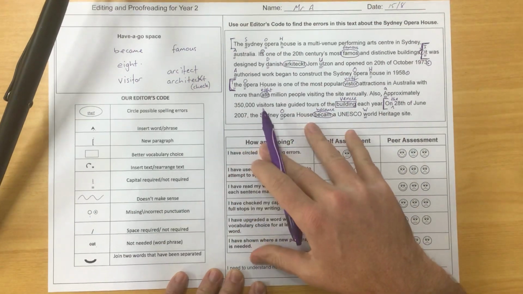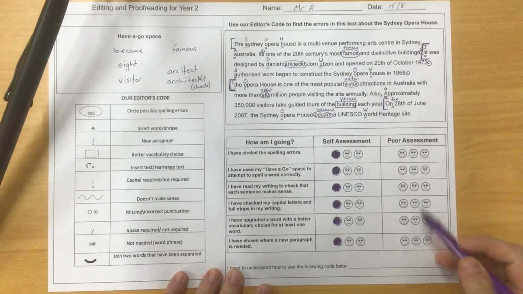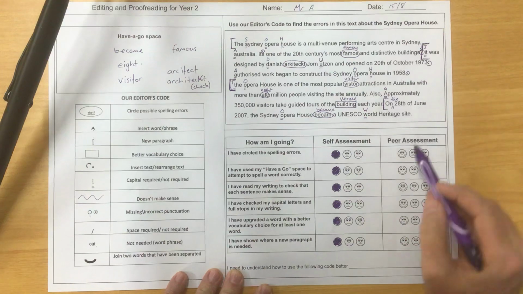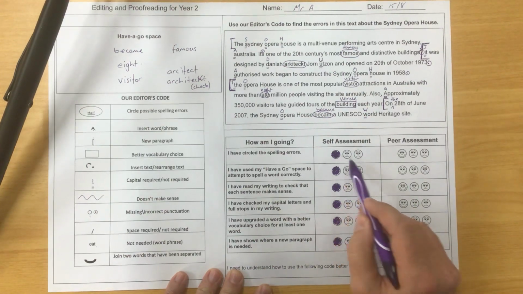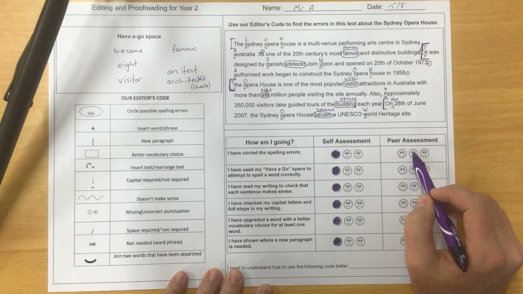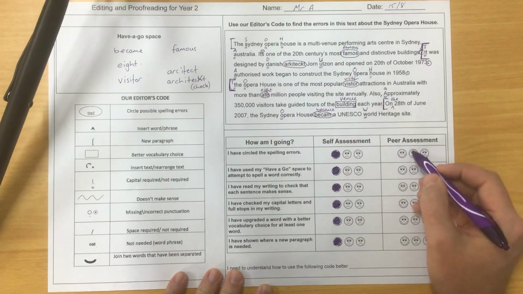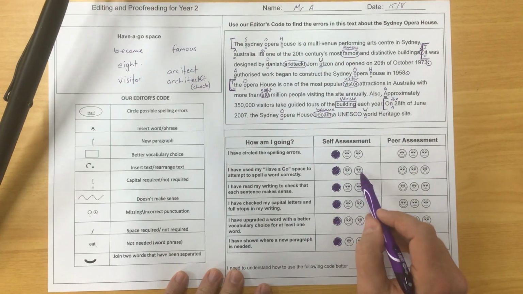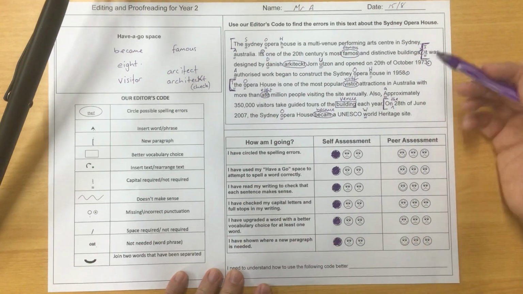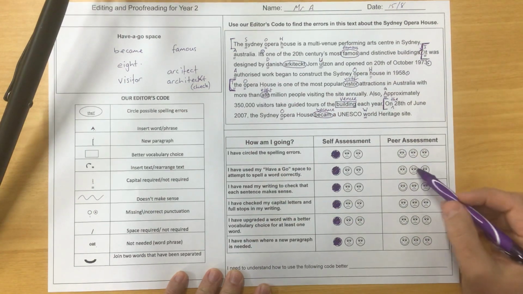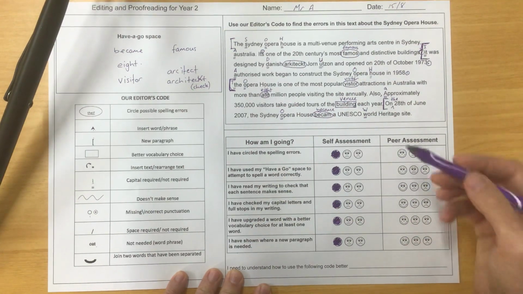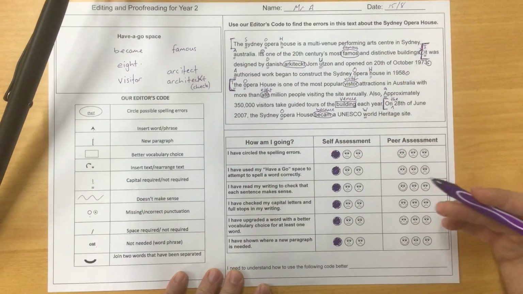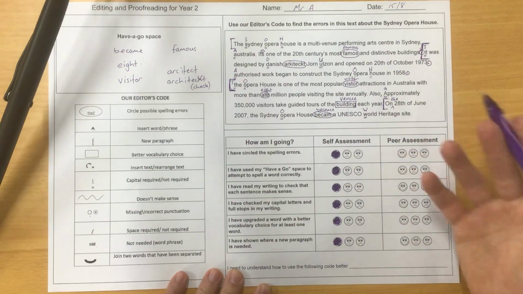If I get somebody else's work, I'm not just going to copy what they put. I'm going to give it the time and make sure I go through, because I might find something where they said they did a really good job, but I might say, hang on a minute, you only circled one word, or there are some other words there. Also, they might say they did a bad job at one, but I might think they've done a better job than they think, so I might give them a bit more of a smiley face. That's the important thing about doing a peer assessment: you're helping other people to learn.